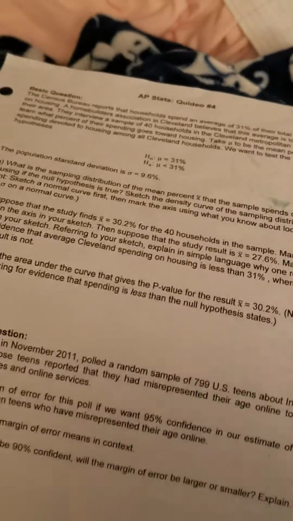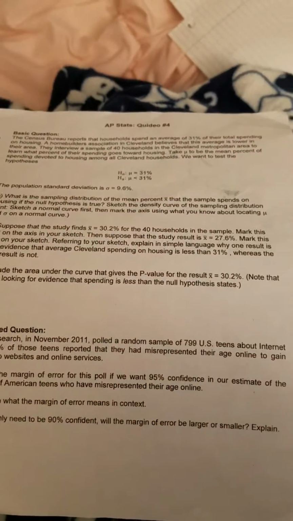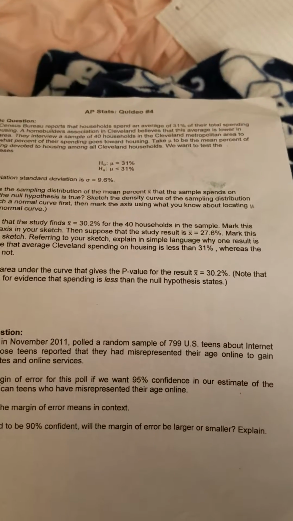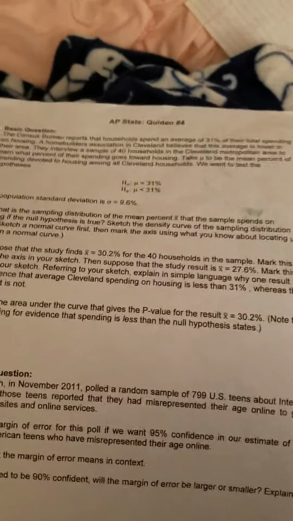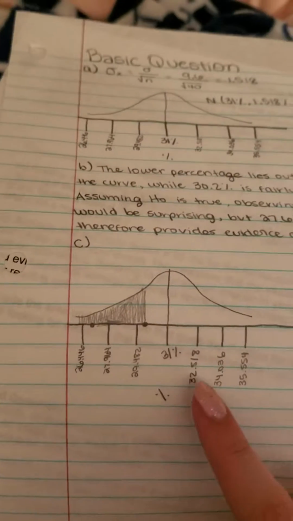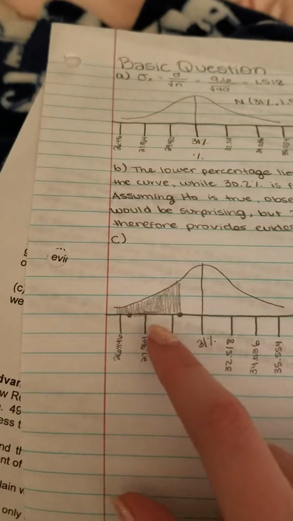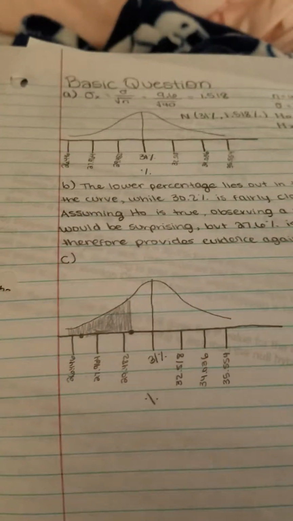And then for question C, it says, shade the area under the curve that gives the p-value for the result of x bar equals 30.2%. So then we just shade the values from 30.2 down, and that's where you get this in our curve.